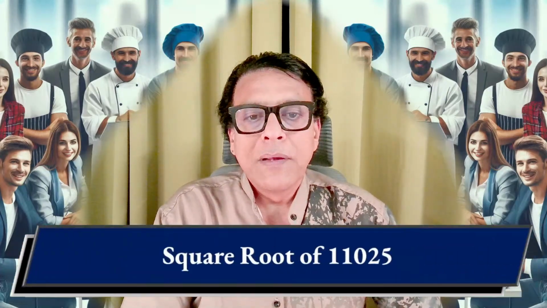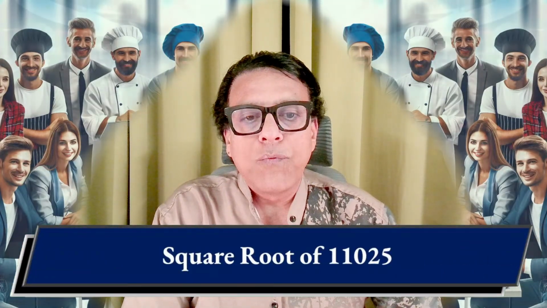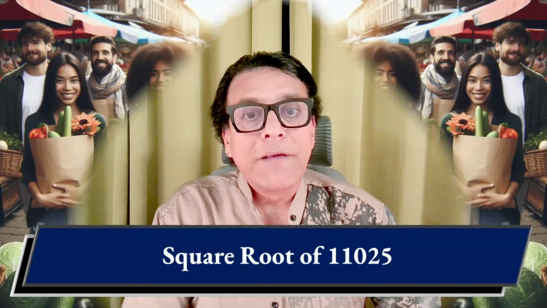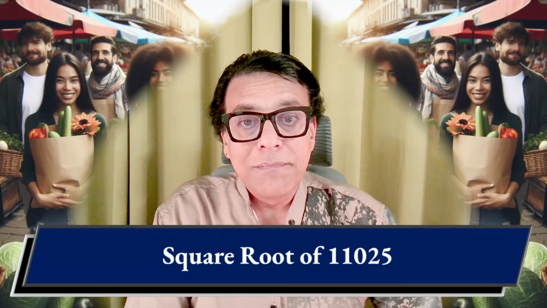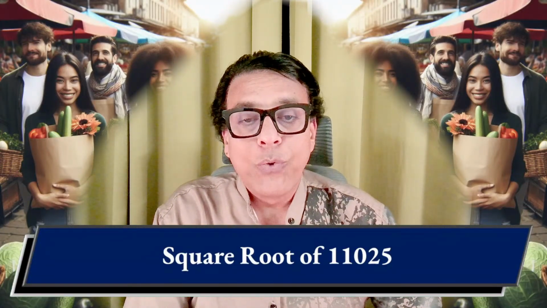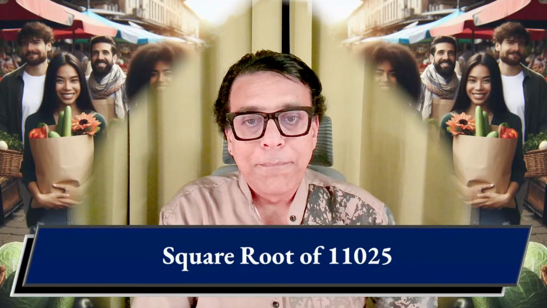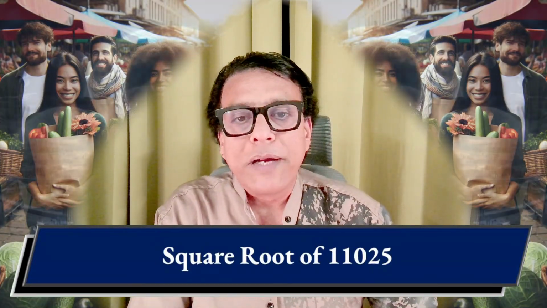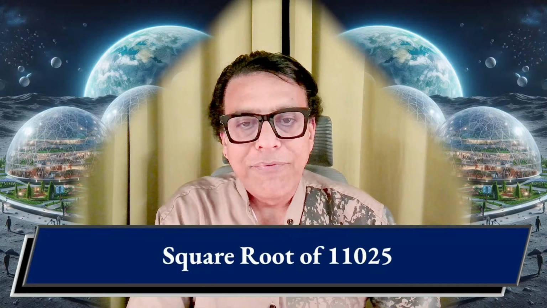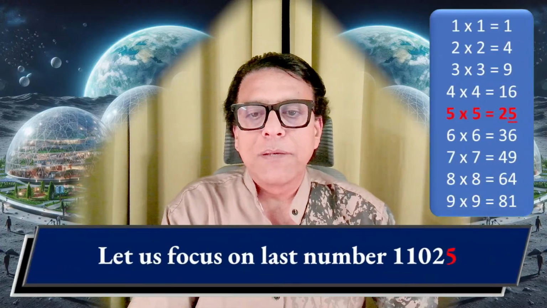So this is one method. Now let's practice further and look at another number, much more difficult than what we have seen so far. Let's find the square root of 11,025. A fairly large number, and it's going to give you shivers, but we will use the same method to find the square root of 11,025. Okay, let's repeat the process.